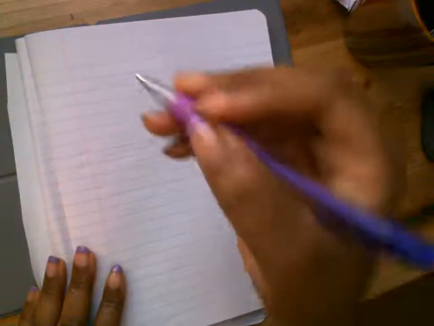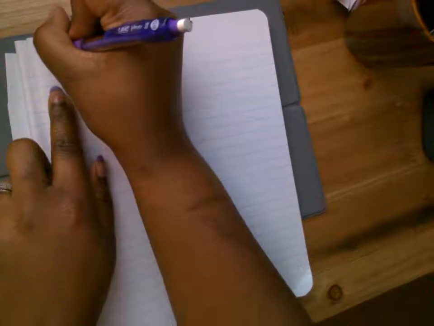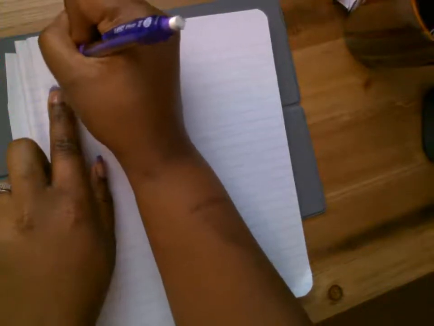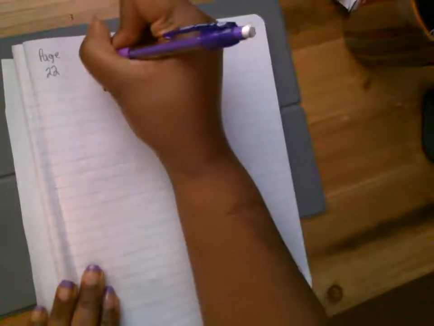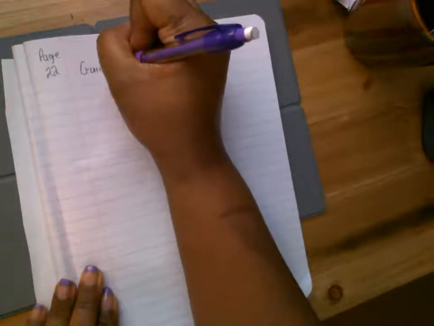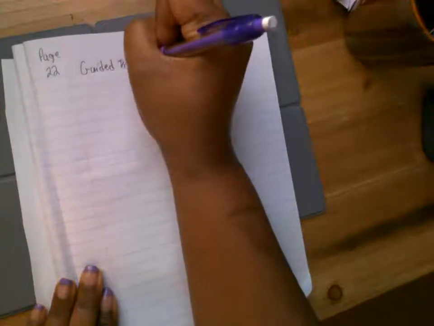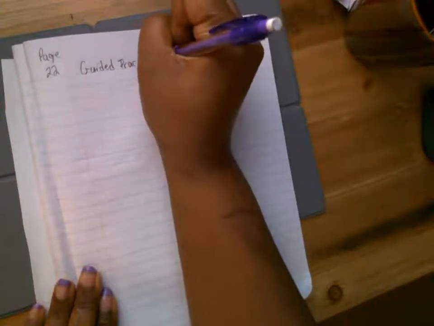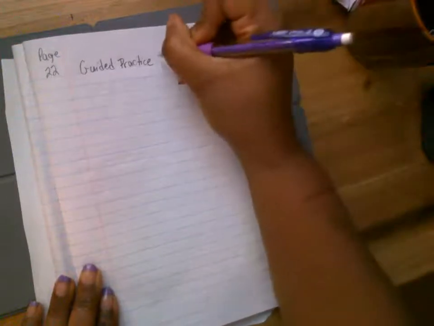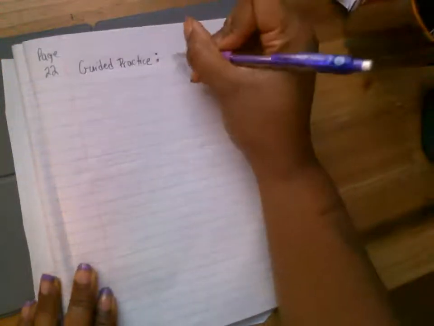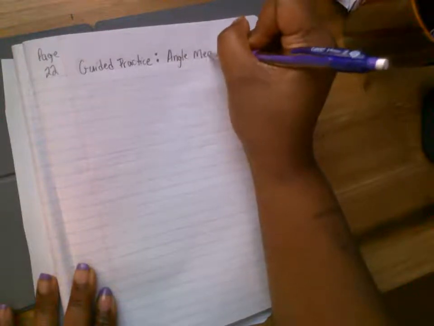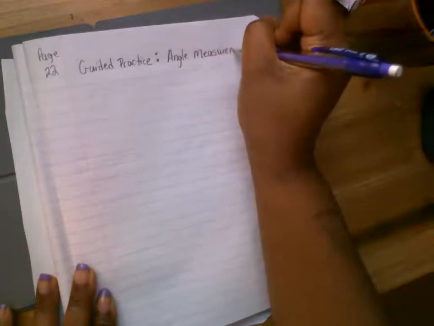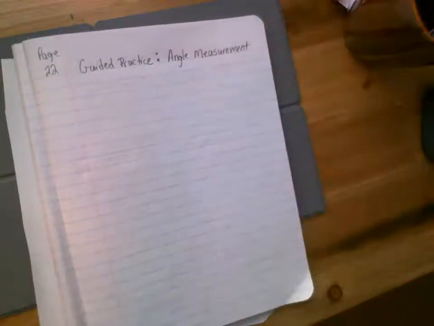All right. This is going to be page 22, sorry y'all, in our digital interactive notebook. We're going to title this Guided Practice. And we're going to do guided practice problems on angle measurement. If I move too fast, please let me know that I'm moving too fast, okay?